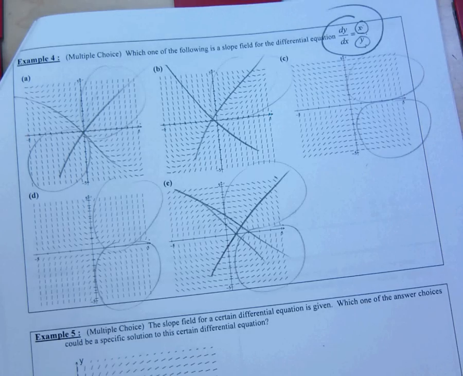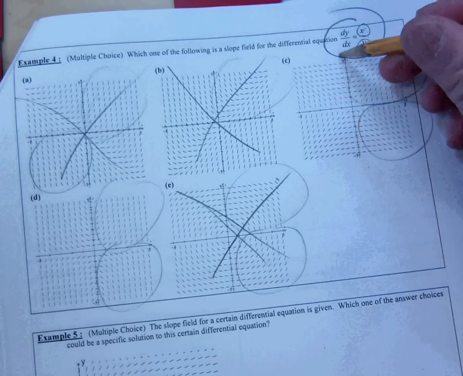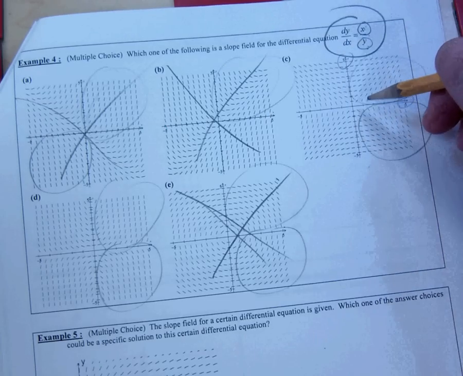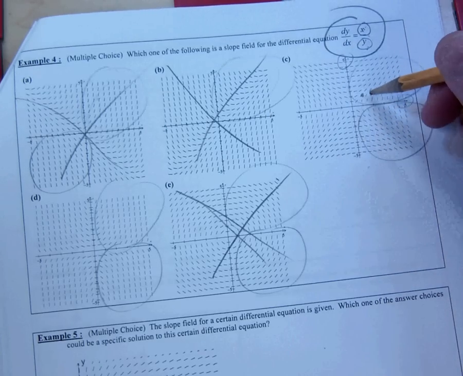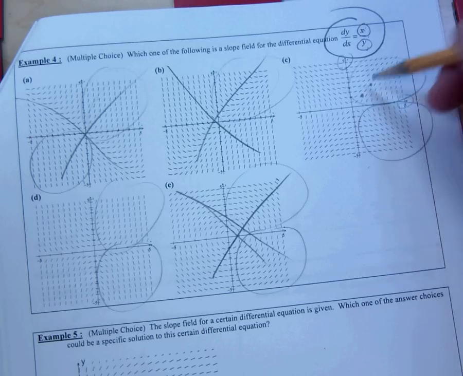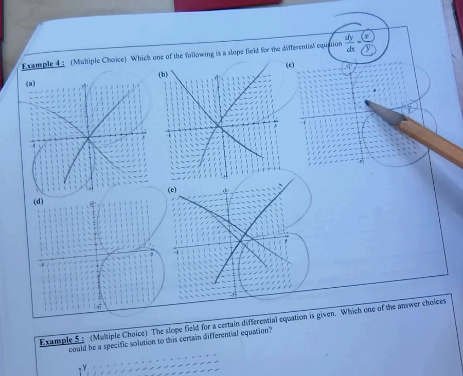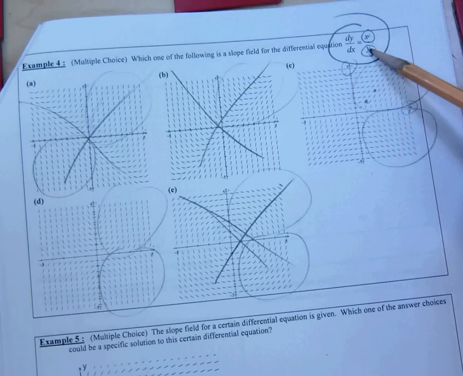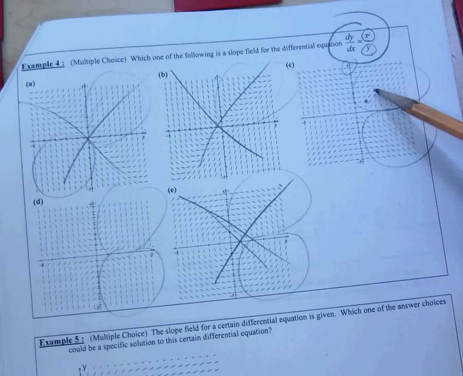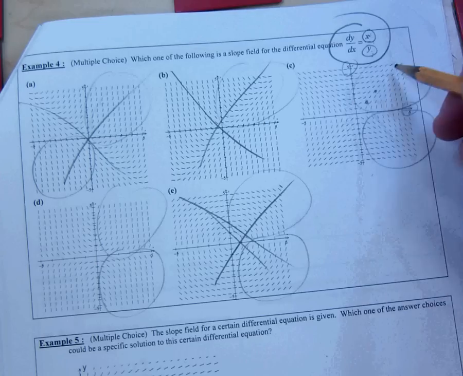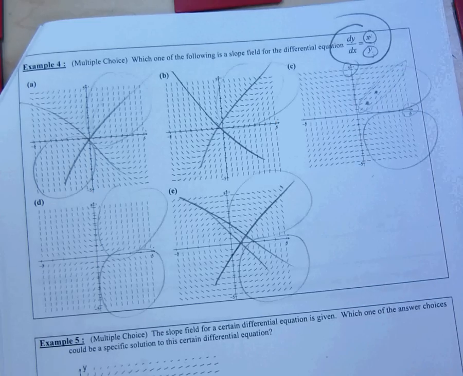I should probably try some points. All right, so for example, notice this is 5 comma 5, yes? And this might be 1 comma 1, this is 2 comma 2. What do you notice? When I plug in 1 comma 1, what's 1 divided by 1? 1. What if I plug in 2 comma 2? What's 2 divided by 2? 1. So along that line right there, the slope should all be 1.